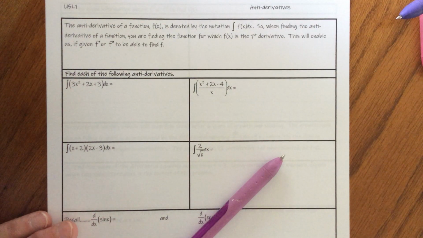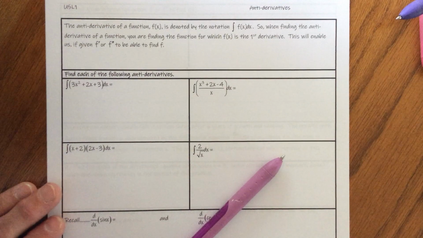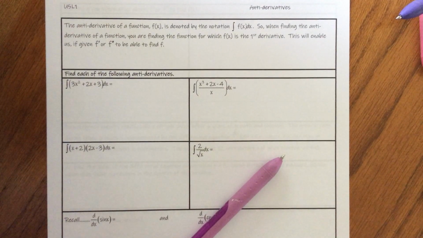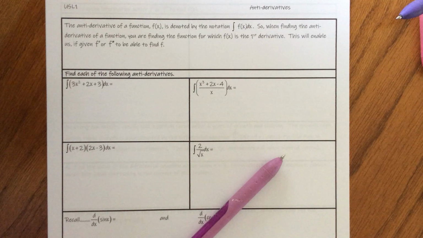So today we're going to begin talking about this idea of an antiderivative of a function. The bulk of what we've talked about prior to Unit 5 has been about limits and derivatives. And so today we shift gears and we begin looking at this idea of an antiderivative.